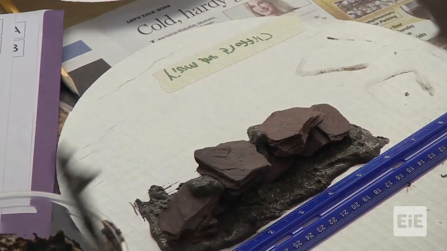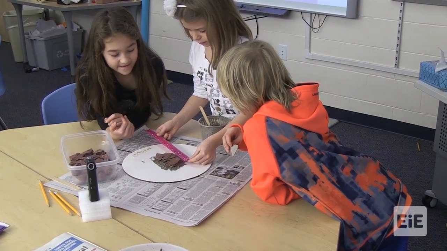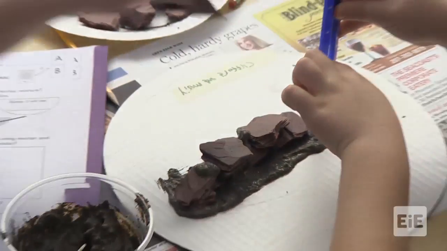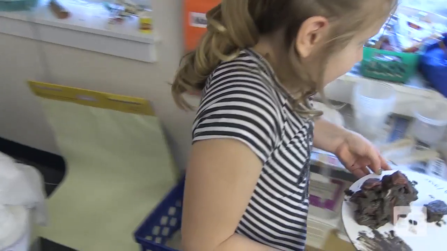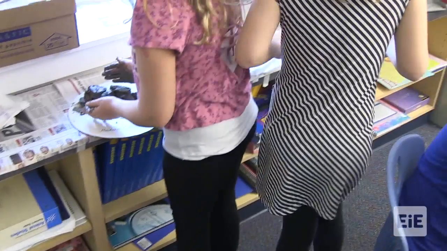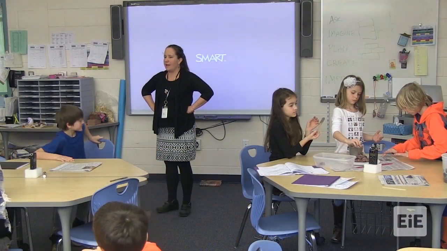We need some mortar right here. Can you spread it along there? That's 5 inches. No, wait, we need to measure it. 6 inches. Okay, I'll take it over. That's bad. Can anybody share their reflection?